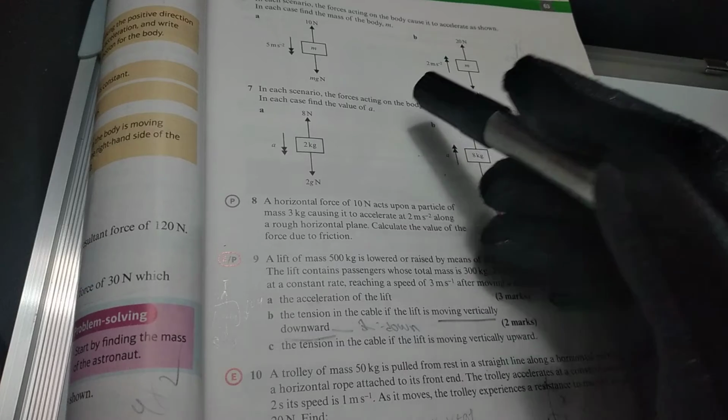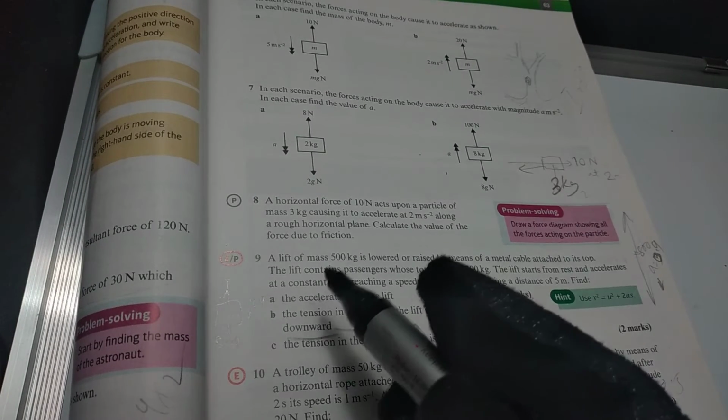Hello everyone. So today I'm going to do 4C from dynamics of particle moving in a straight line. I'm going to do number 9 first. These are actually conceptual sums, so you need great focus and great understanding at the same time.